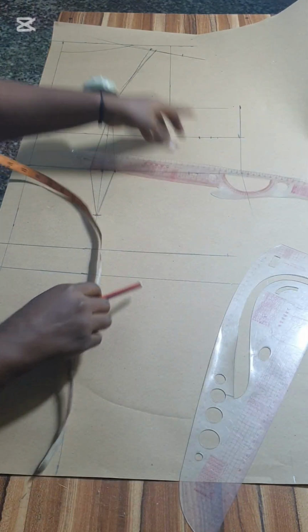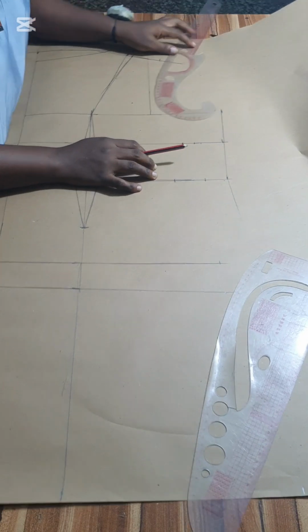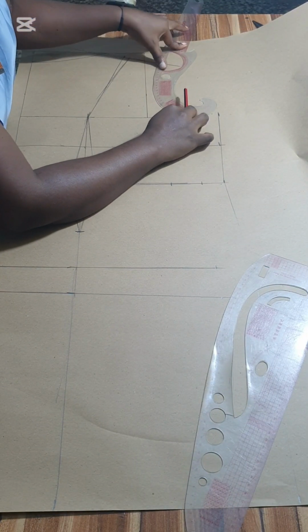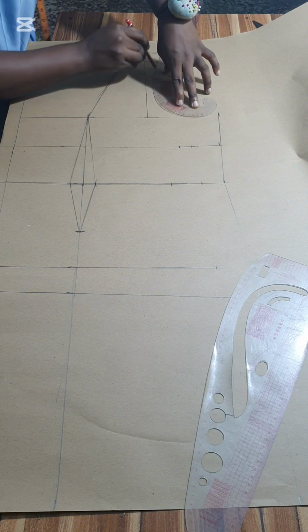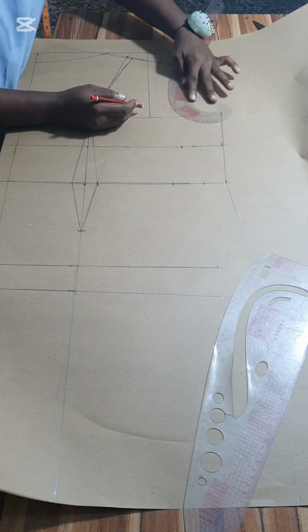So I will redraw now the shoulder fold. It's very hard. Okay, so this is my shoulder fold.